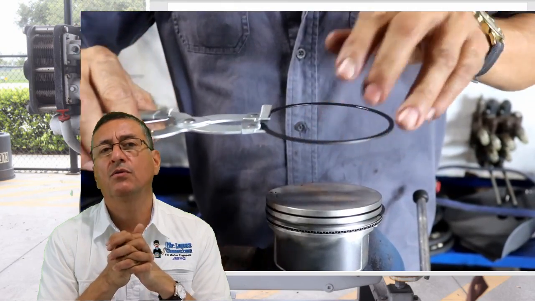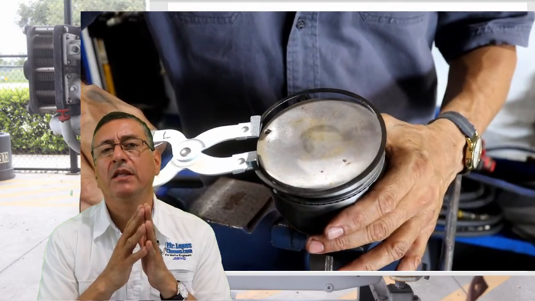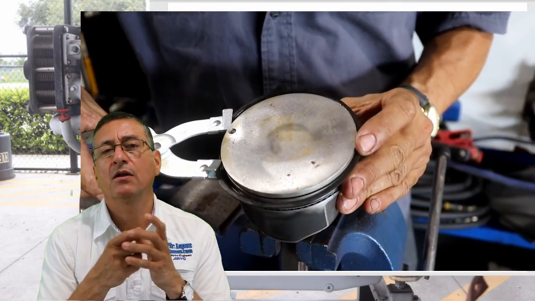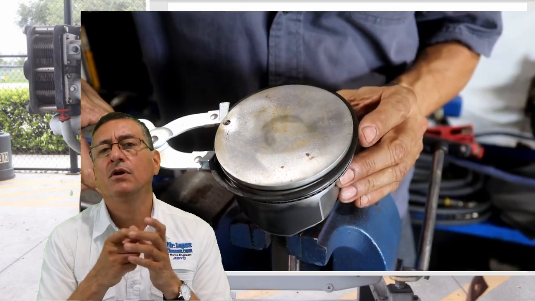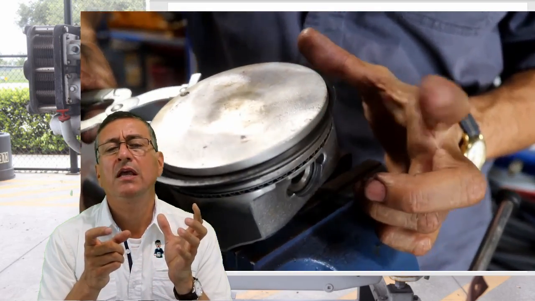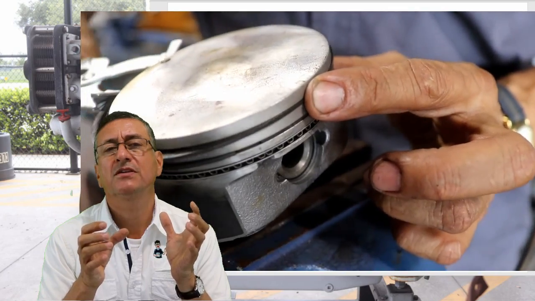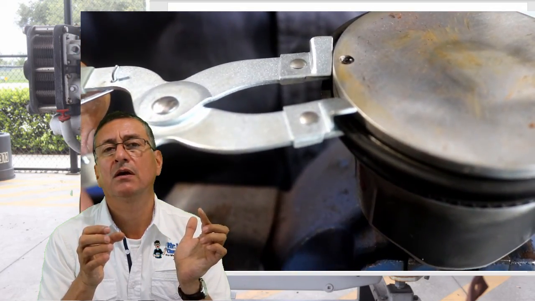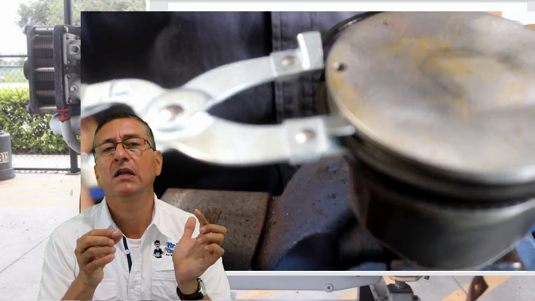Alright, why don't I repeat it again. We are going to use the tool, open and close. Be careful, open the piston ring only the space necessary to introduce it. With the other finger you introduce the ring on the groove, and you release the tool slowly. That's the procedure.